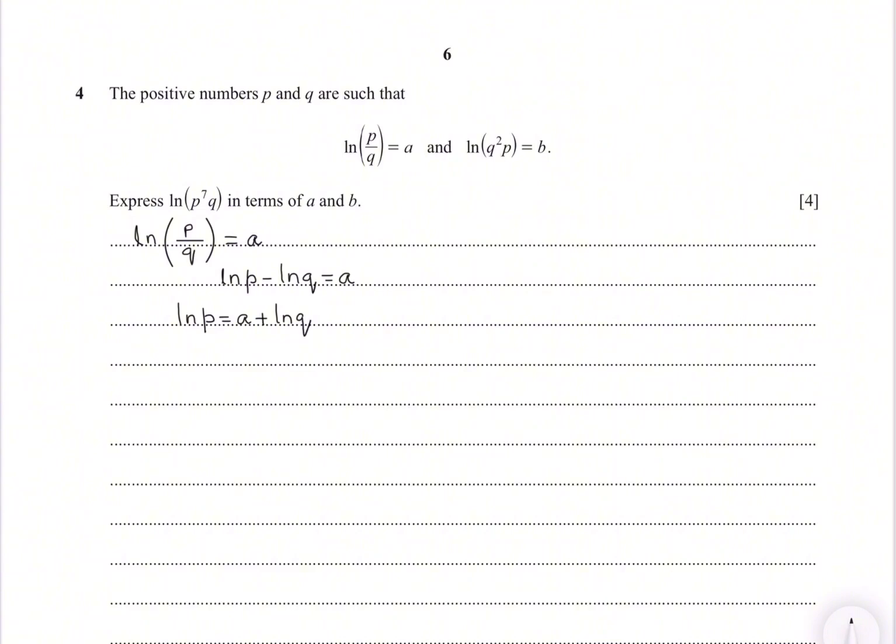So ln p equals a plus ln q. I make ln p the subject. So ln of q squared p equals b. So they are multiplying, so we have to add them. ln q squared plus ln p is equal to b. So 2 ln q plus ln p is equal to b. Bring down the power of q to one side. So 2 ln q plus a plus ln q.